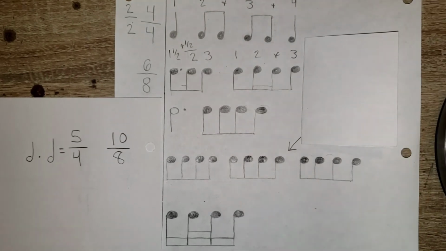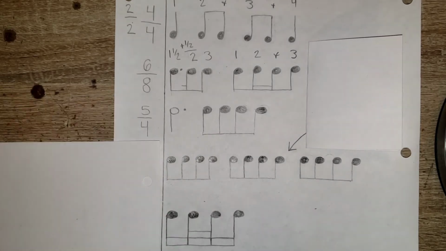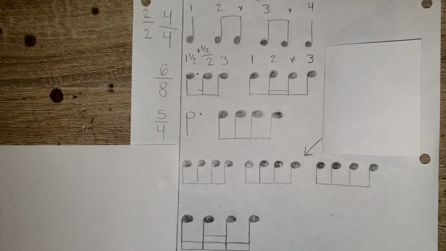Because the actual pulse of 5/4 is a dotted half note and a half note, and that's the exact duration that we have right there. Now we're moving on to the next one, and this one has the arrow next to it.